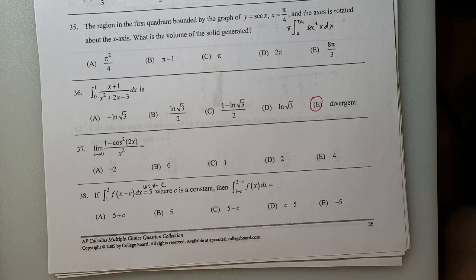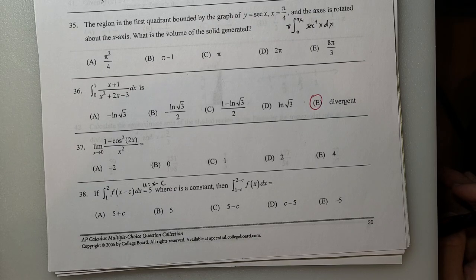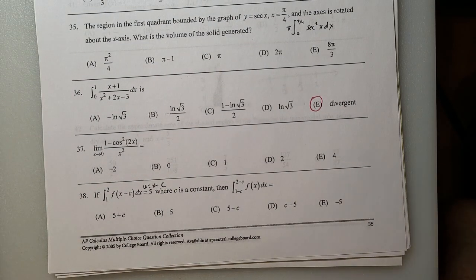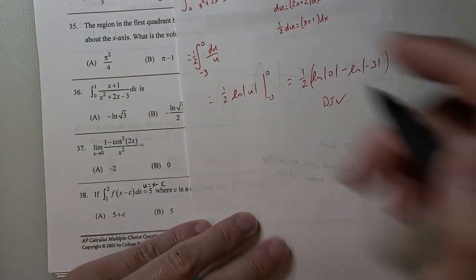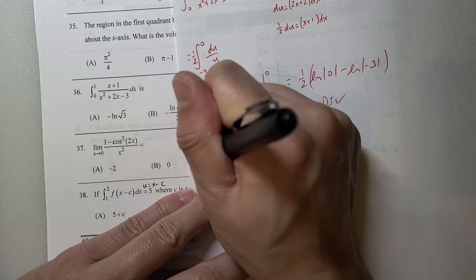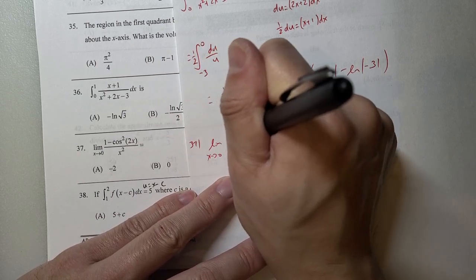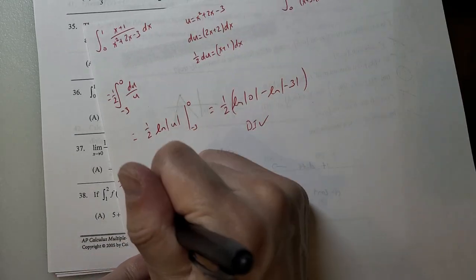Well, we possibly could do L'Hopital's rule. Let's just try it. There might be a different technique because 1 minus cosine squared is sine squared. So let me just try it since I haven't solved this beforehand. Okay, so number 37. Limit as x goes to 0, 1 minus cosine squared. Okay, let's try L'Hopital's rule.